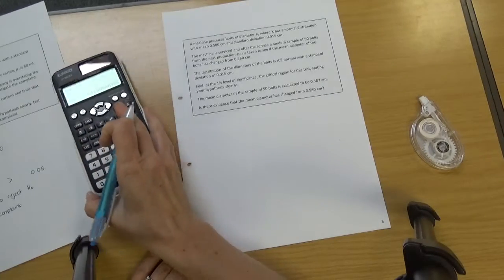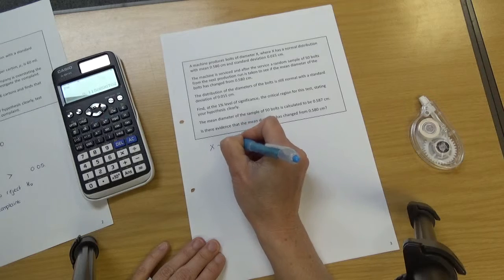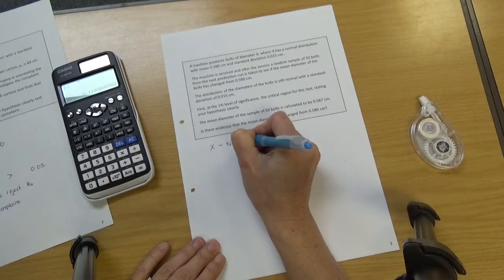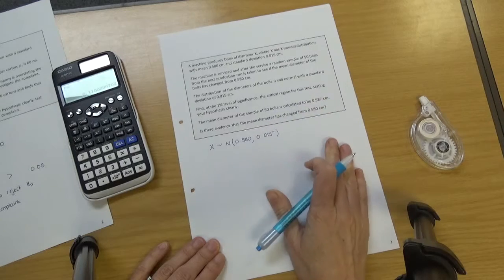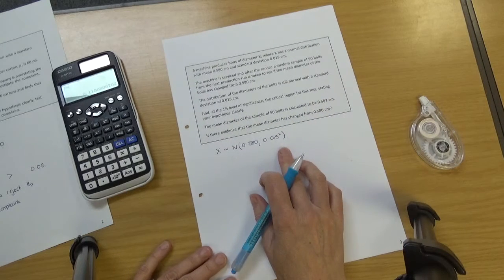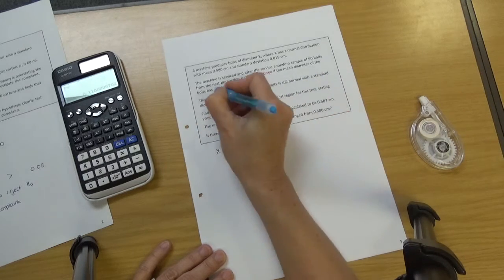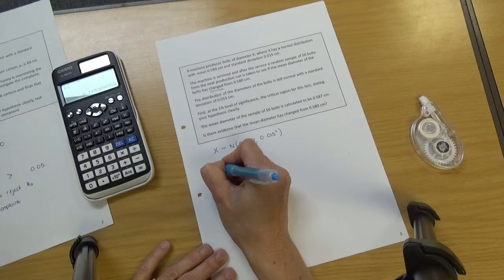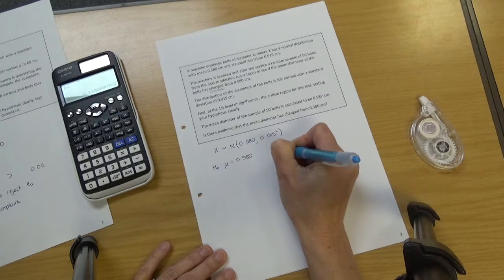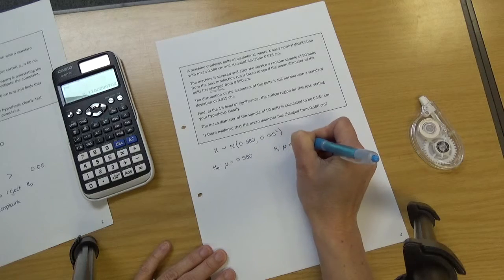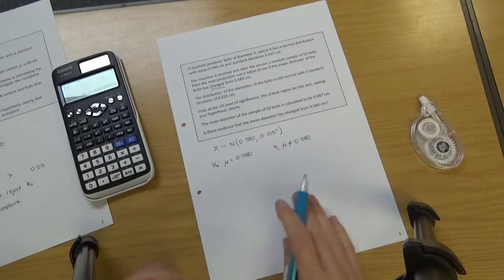Okay, let's look at another example. So this time we've got volts, and they're normally distributed with a mean 0.580 and a standard deviation 0.015. We want to see if the mean diameter has changed. So our null hypothesis is that the mean really is what they said, and our alternate hypothesis is that actually it's not that value. So we're going to have to do two tests. We've got to do a greater than test and a less than test.